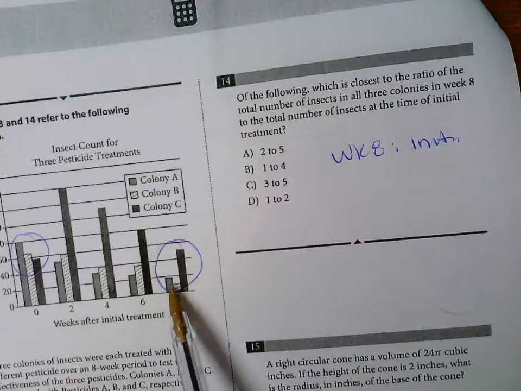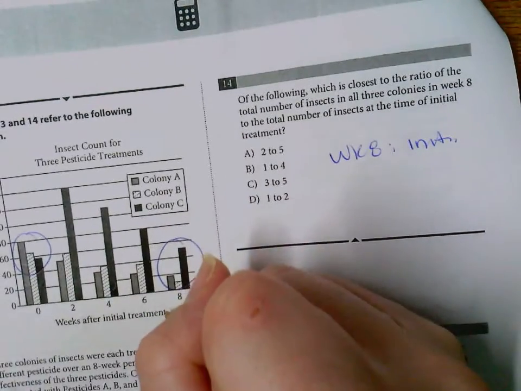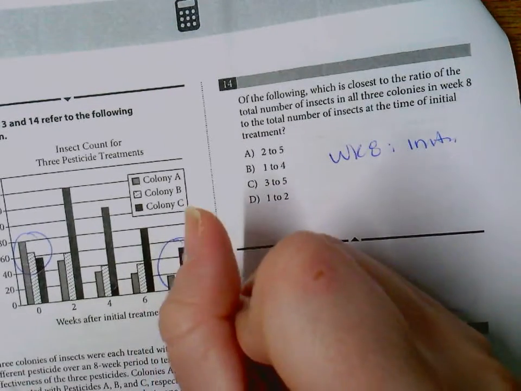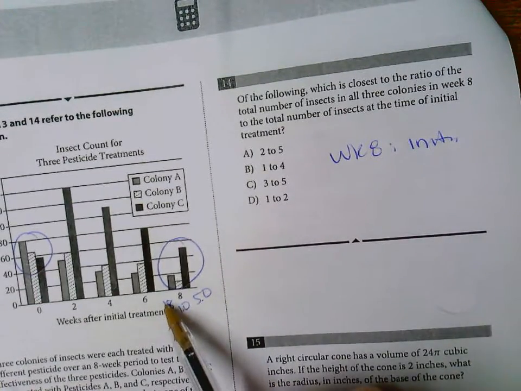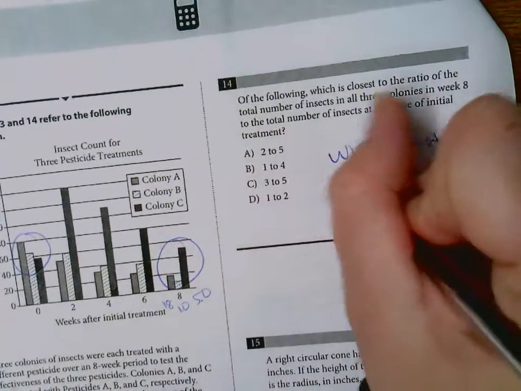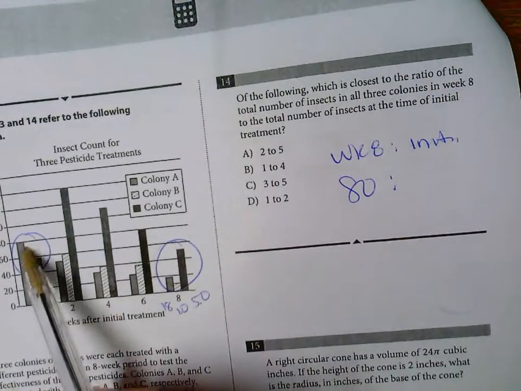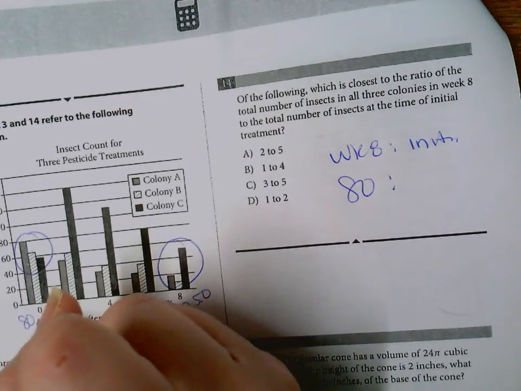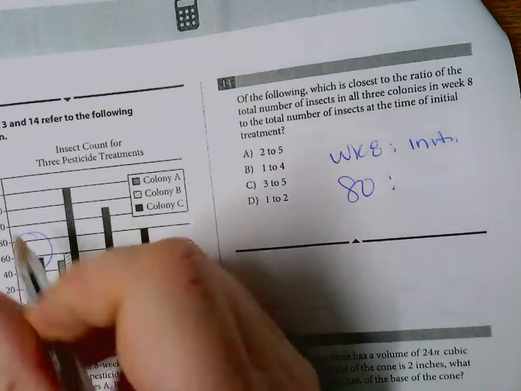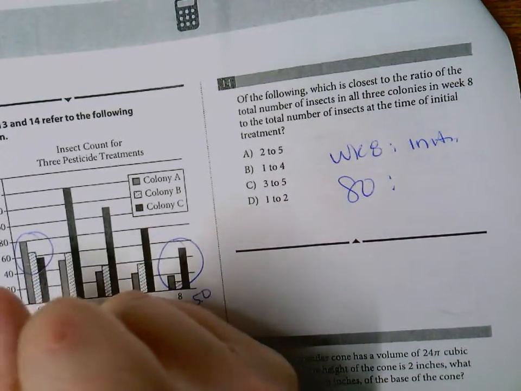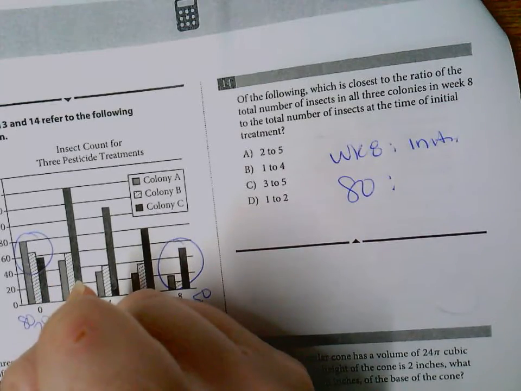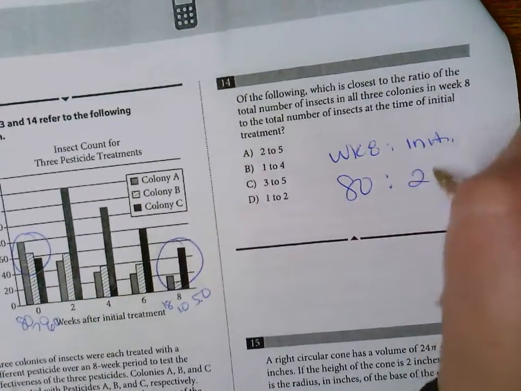What do we have about, let's say we had 18, 10, and 50. 50, 60, 70, 80, let's say, is our week 8 amount. What do we have here? 80. This one's about 60. We'll call this one about 70. 150, 210.